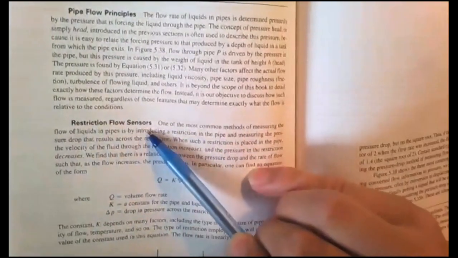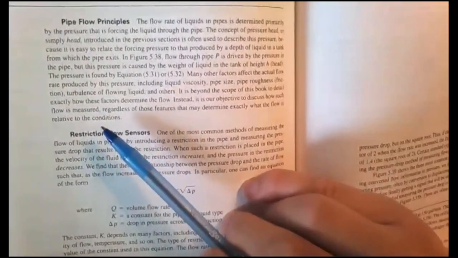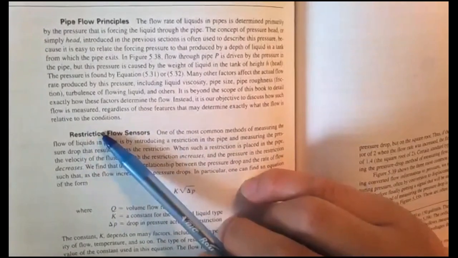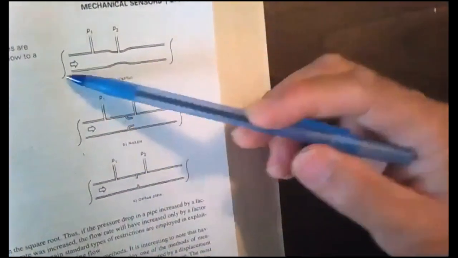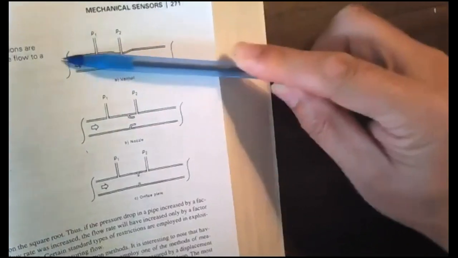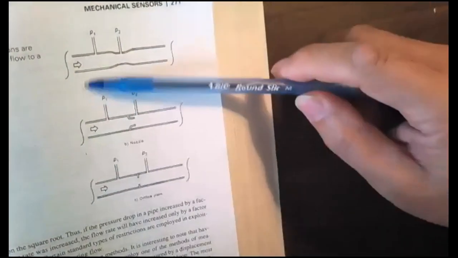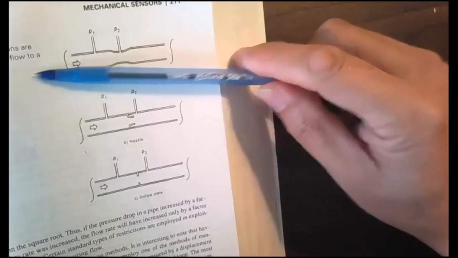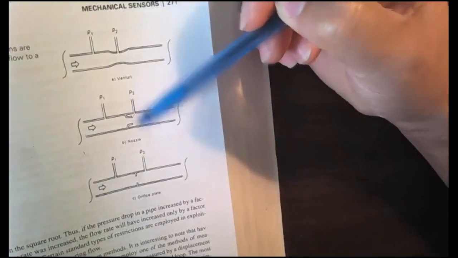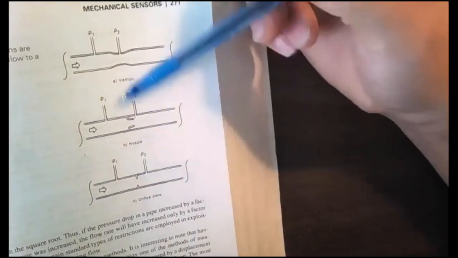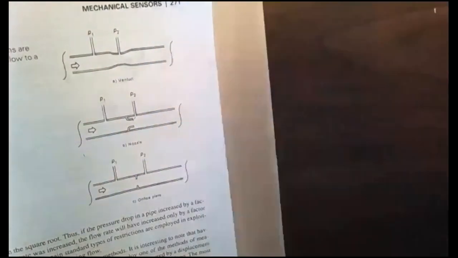By restricting flow, we will change the pressures on the pipe. And by measuring the pressure differences, we can indirectly find the flow rate. So this is method number one. The author gave 3 examples. So this will be your liquid, can be water, you're pumping water, can be oil or gas. So that's restriction number 1, restriction number 2, restriction number 3. So there are 3 different ways to restrict the flow.